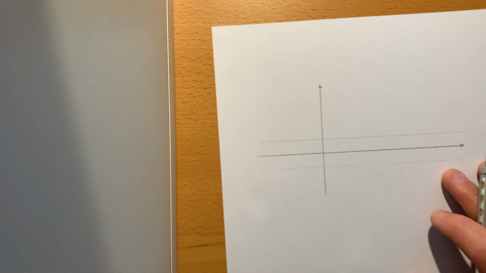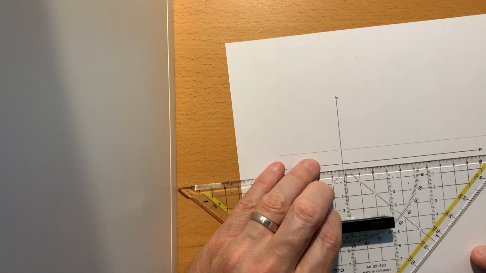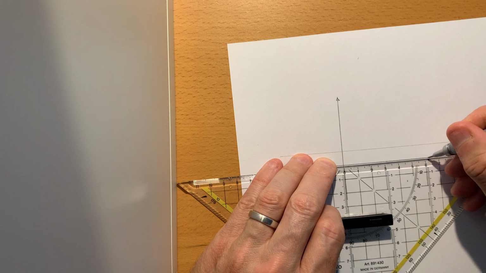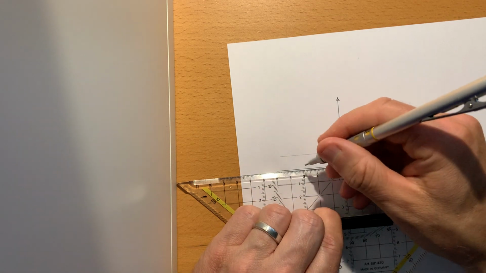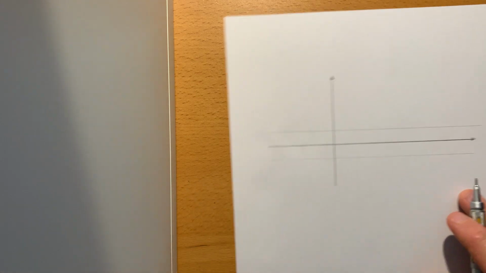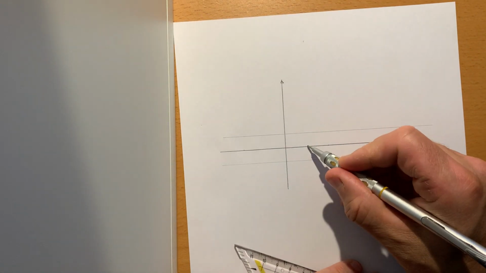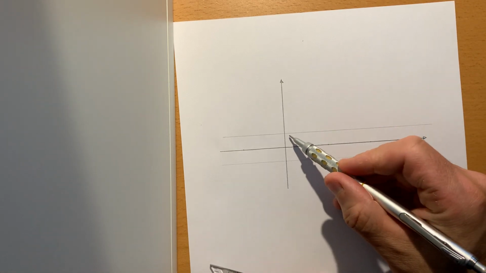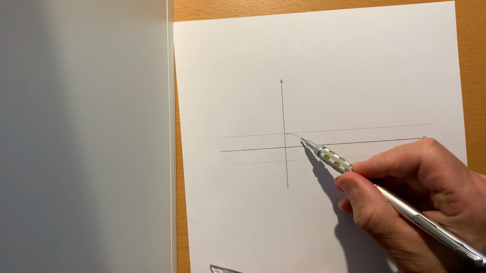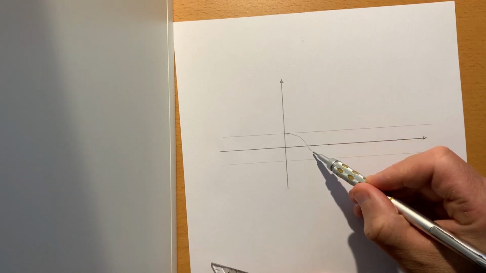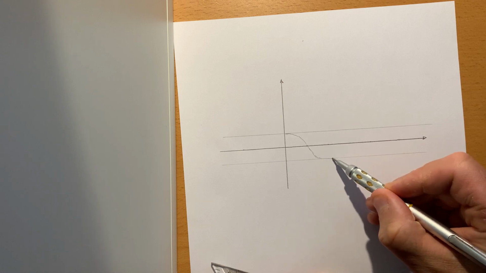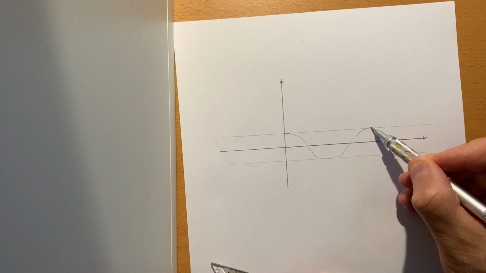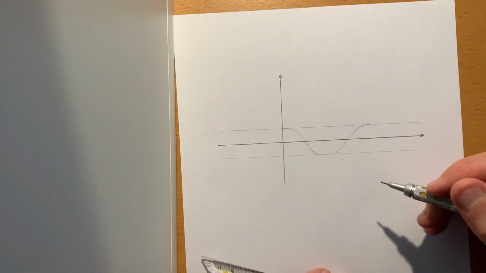Well, then we know pi is around about 3.14. So let's say it's about here, and then 6.28, 3.14 about here. Well, this is right in the middle, and we know cosine looks like this as a hand sketch, goes down to -1, goes up again to 1. So this is one period length of cosine.